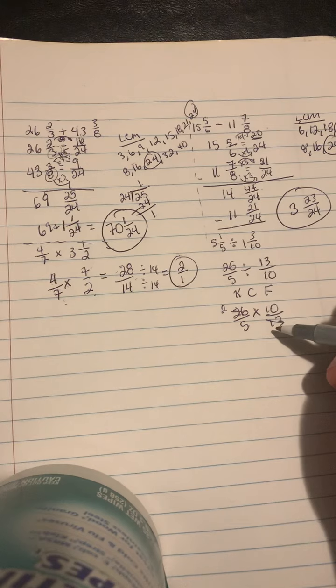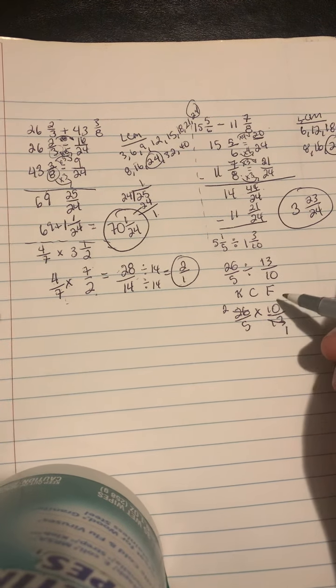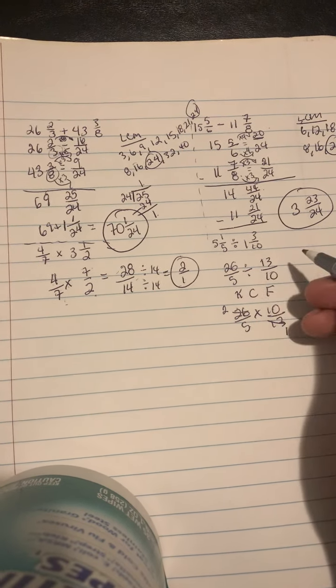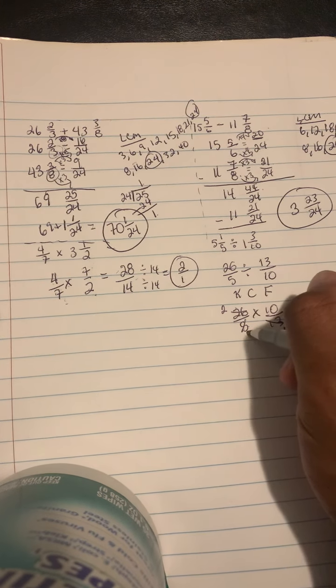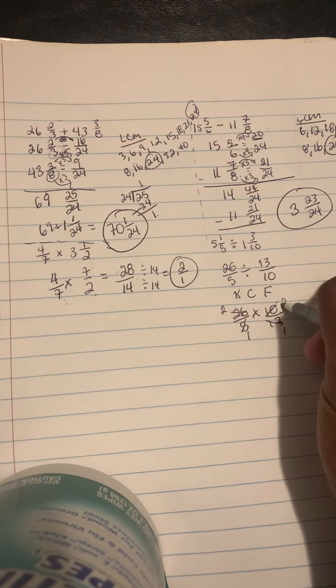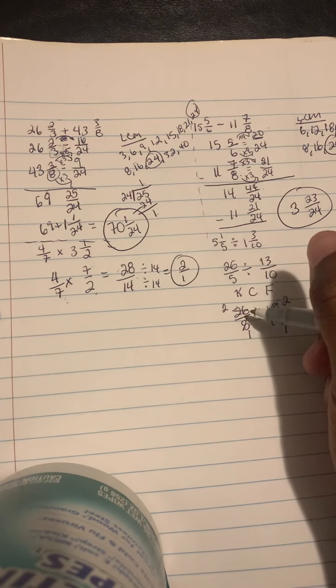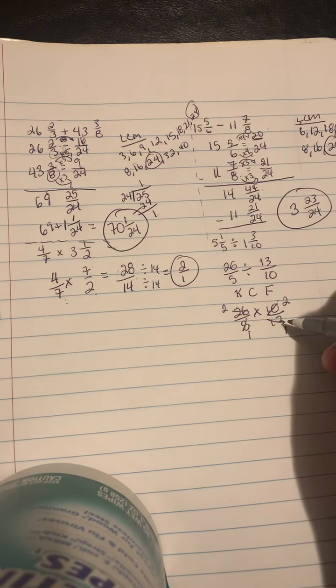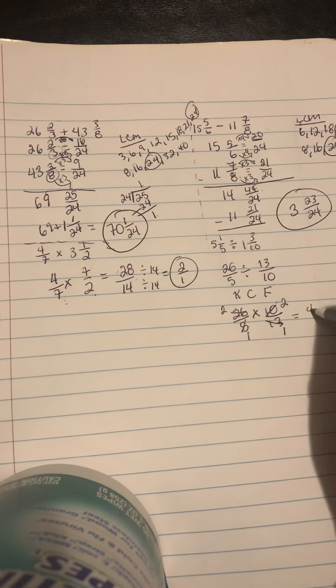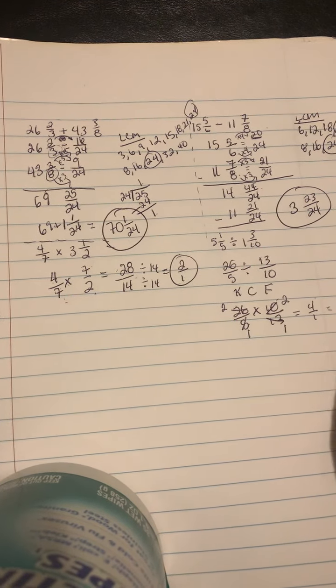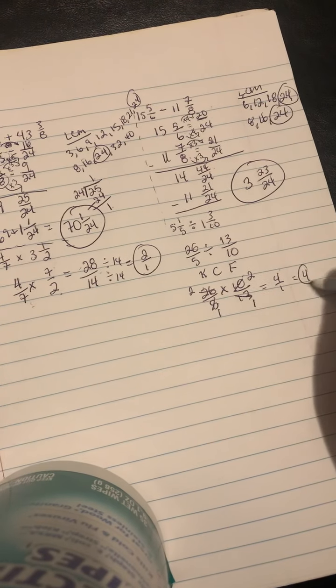Also, 5 and 10 have a common factor. So I know that greatest common factor is 5, so I'm going to divide both of those by 5. When I divide 5 by 5, I get 1. When I divide 10 by 5, I get 2. So now, instead of having 26 over 5 times 10 over 13, now I have 2 over 1 times 2 over 1, which actually gives me 4 over 1, which is just 4. Final answer.